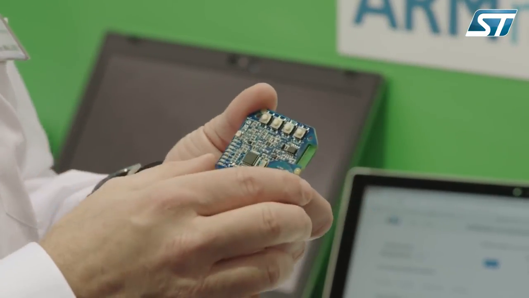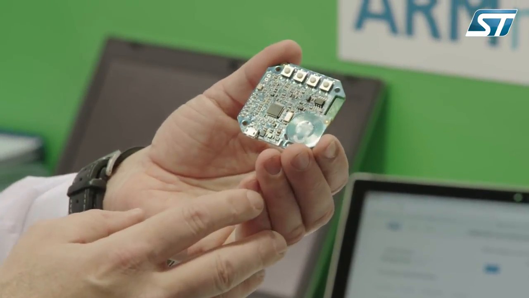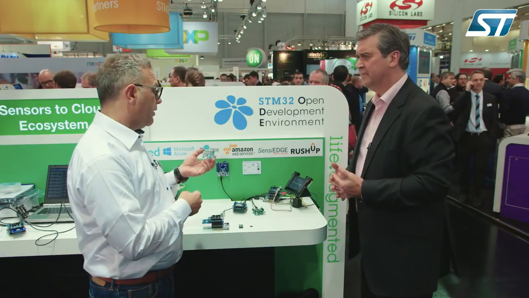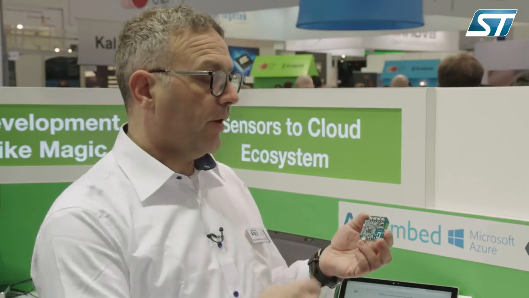Oh, you have several ways to connect this sensor node data to the cloud. Either you have a device like this that is connected to the cloud by Wi-Fi. This is another example of a module made by a third-party company. It's called CloudGem, by a company called RushUp.